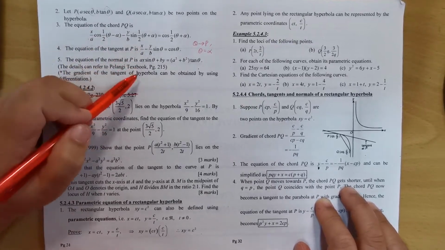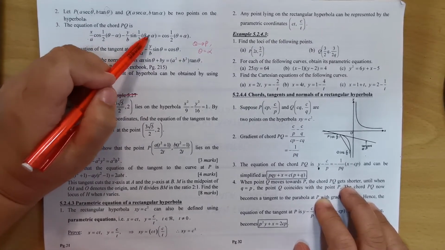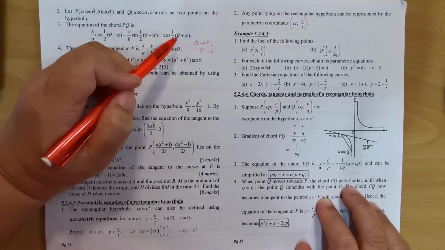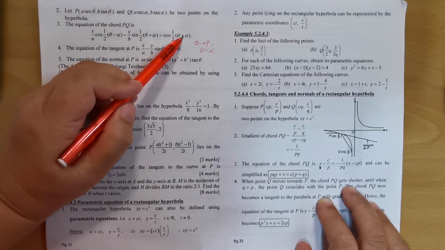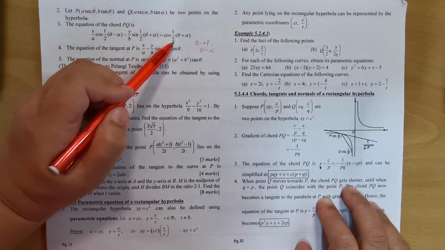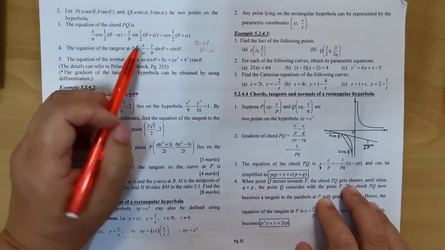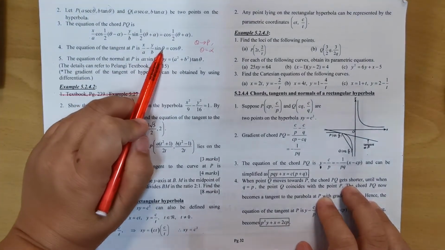So we are left with this one. This one, theta plus theta is 2 theta, so half of 2 theta is theta, giving sine theta. This one also, theta plus theta is 2 theta, and 2 theta divided by 2 is theta, so cos theta. So this is how you get the equation of the tangent.